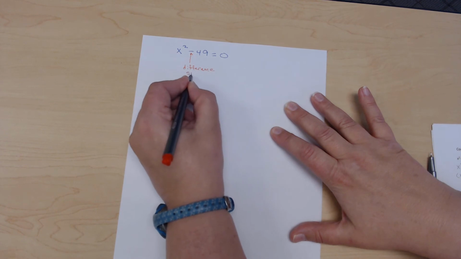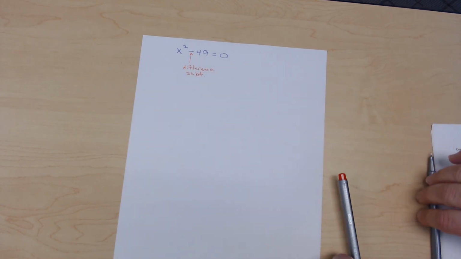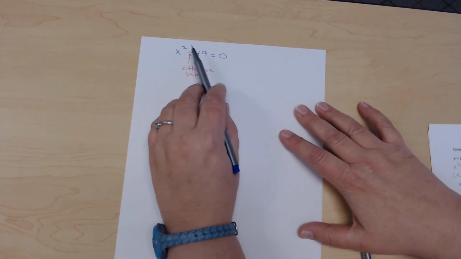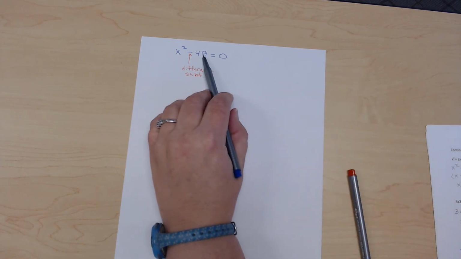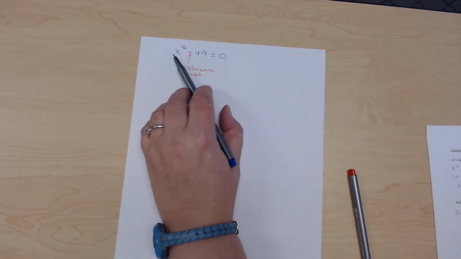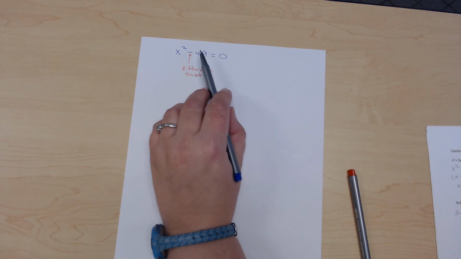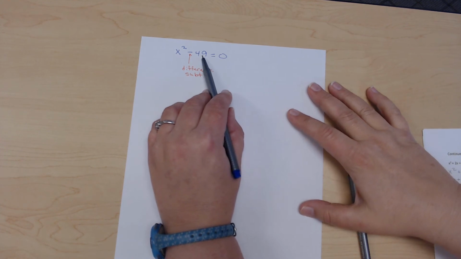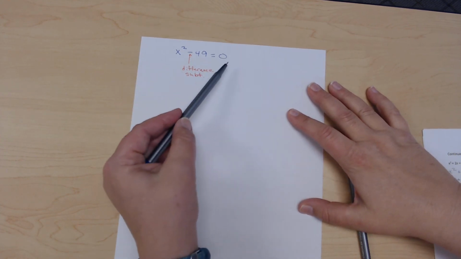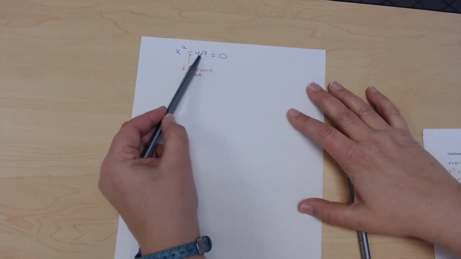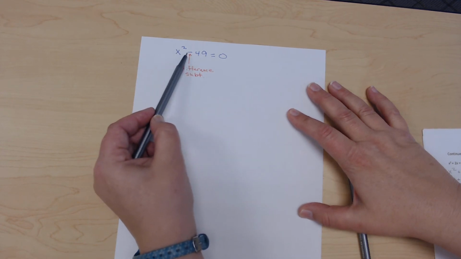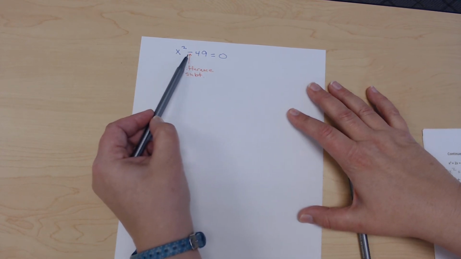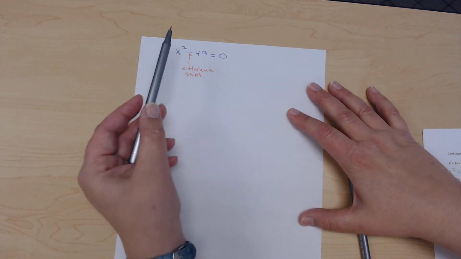Difference means subtract. Okay? And these have to be perfect squares. Something times itself that gives you x squared. Something times itself that gives you 49. And at least the good thing is the pattern's always the same. You just have to remember it. Notice one side does equal 0 and everything else is on the other side, but this is missing the x term. This is missing the x term, so it's just another pattern of factoring you have to remember.